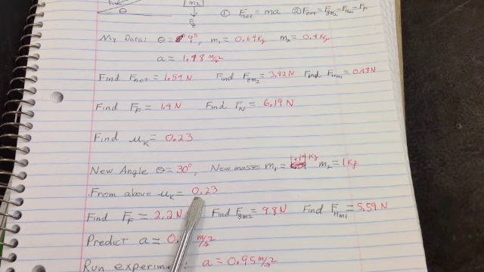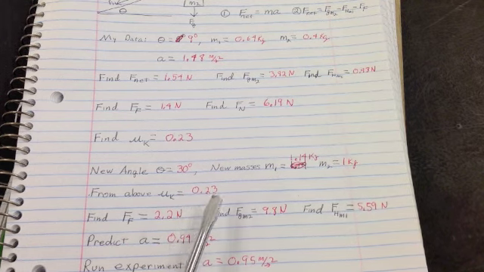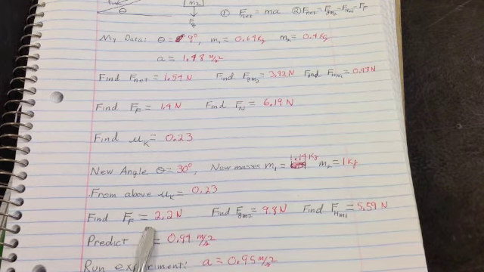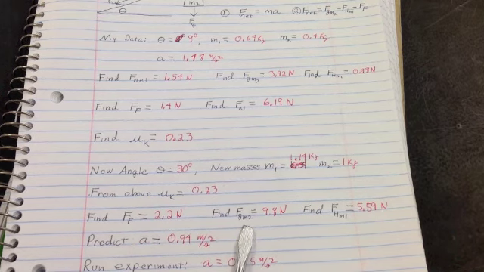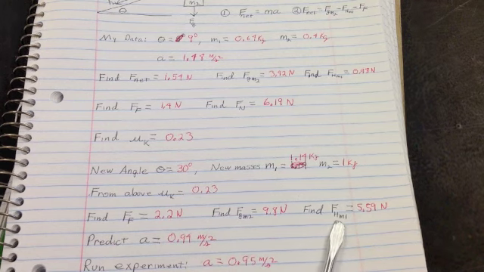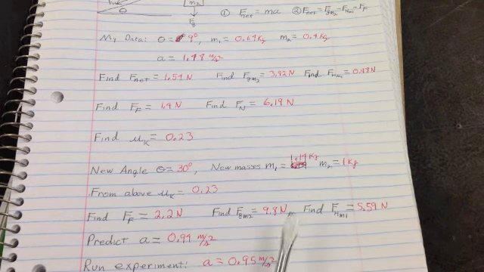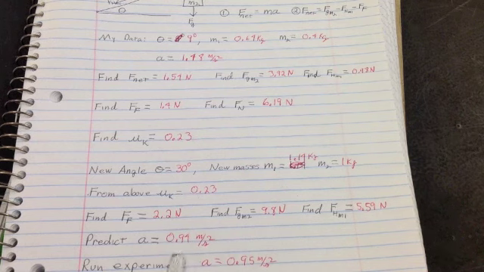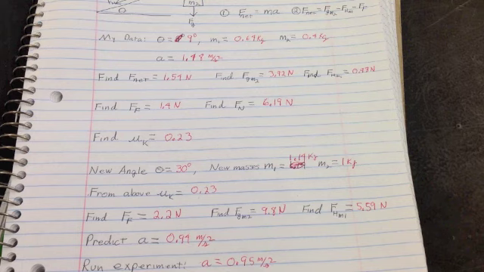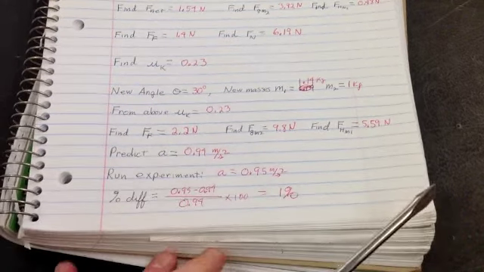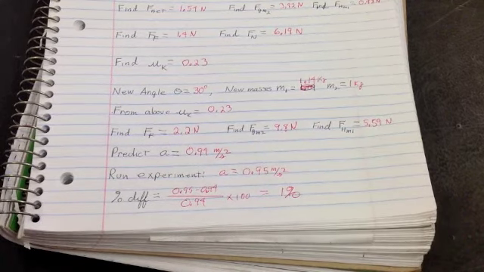And then from above, I already know my coefficient of friction. From that, I can calculate my force of friction. I can still calculate my force of gravity on the M2 weight. I can find the force pulling down the ramp. And from that, and using this information, I can now find what my acceleration should be. Then I ran the experiment, and I found my percentage difference.